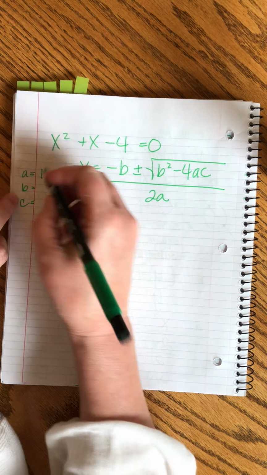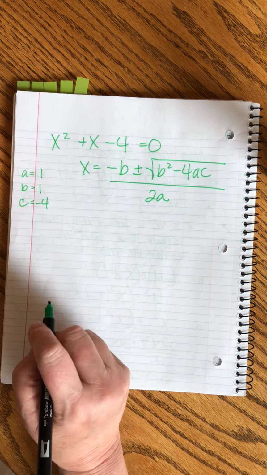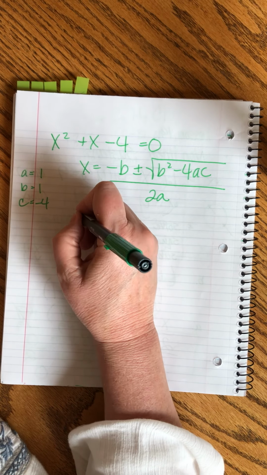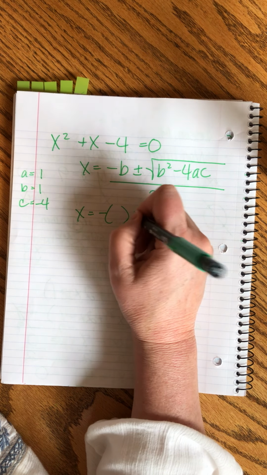All right, our value for a is 1. Our value for b is 1. Our value for c is -4. Somehow that just makes me feel like this should be easy, but let's see. X equals, ready? We gotta bucket this.